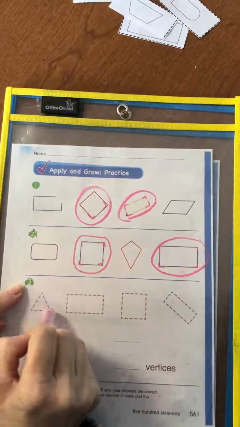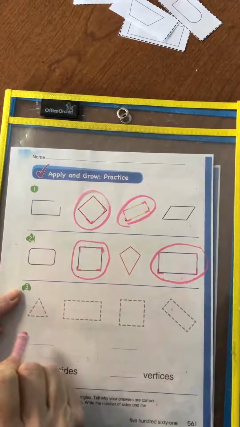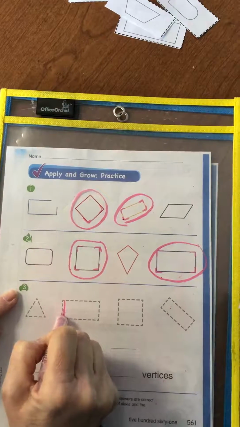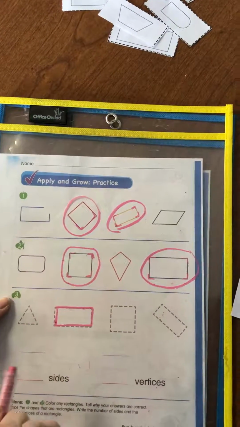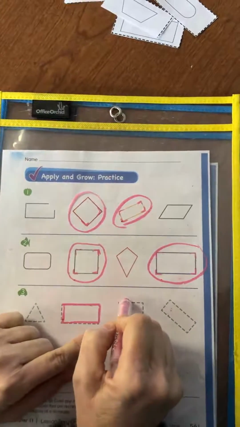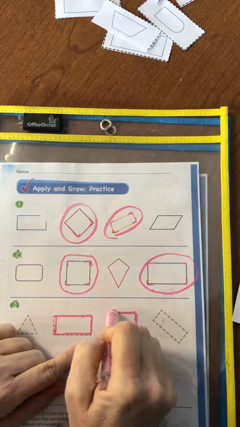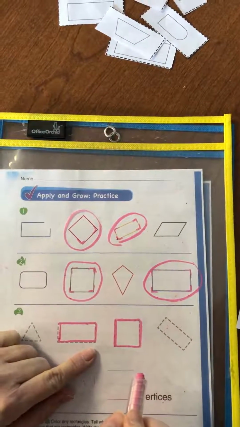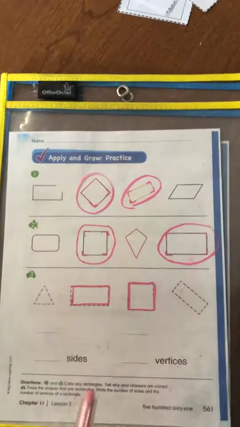Well, this is a triangle. It only has 3 pointy vertices and 3 sides. Good. This one has L-shaped vertices and 4 sides. This is a rectangle. Good. This has 4 L-shaped vertices and 4 straight sides. This is a rectangle. Good.